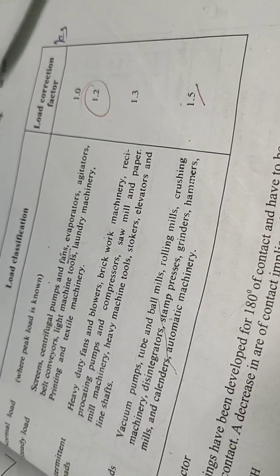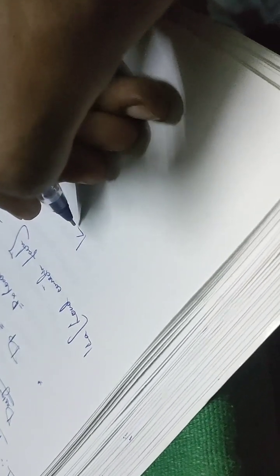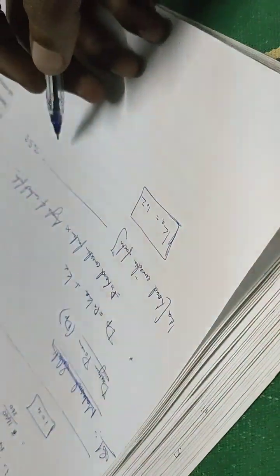We will take 1.2, steady load. So I got the load correction factor 1.2 from page number 7.53.